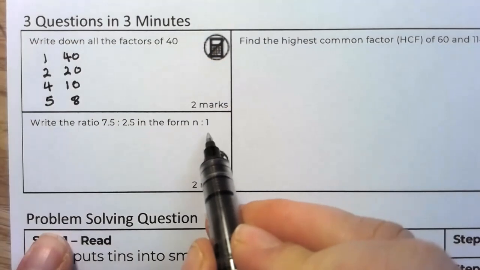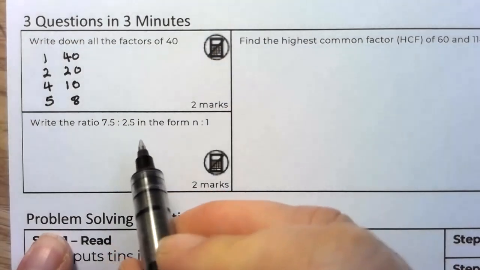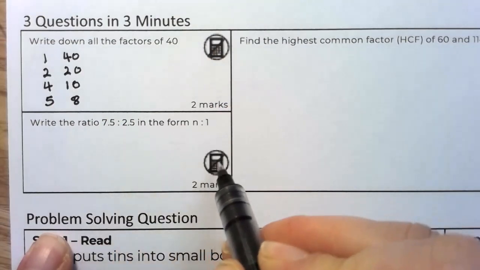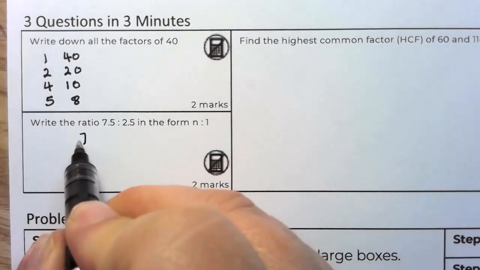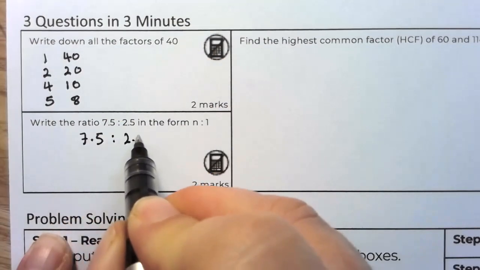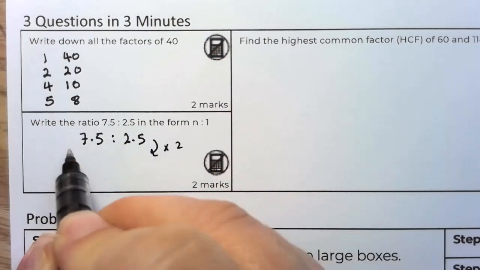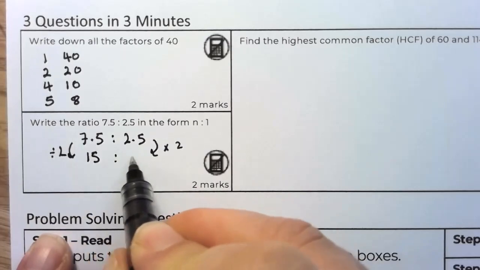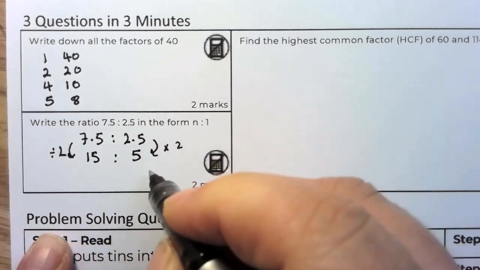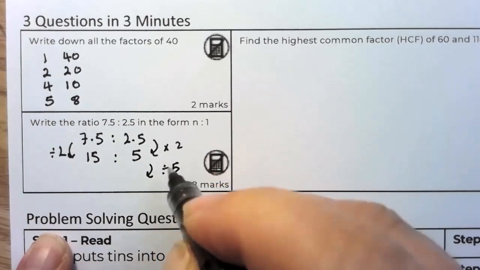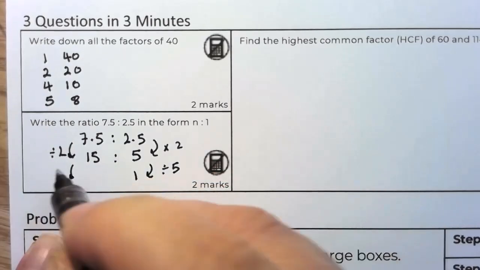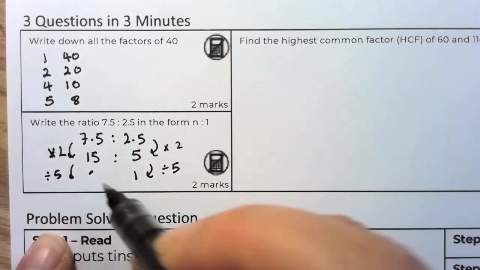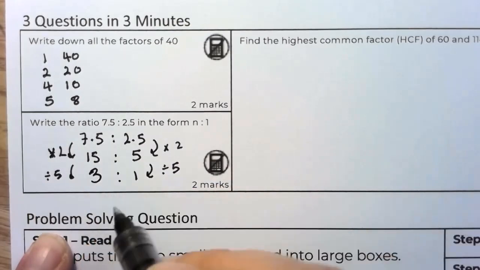What this means is we need to have a 1 on this side of the ratio. You can divide by 2.5 straight away if that works for you. It's a non-calculator paper, so you might prefer to do it this way. So I multiplied by 2, and then I'm going to divide by 5. This gives me 3 to 1.